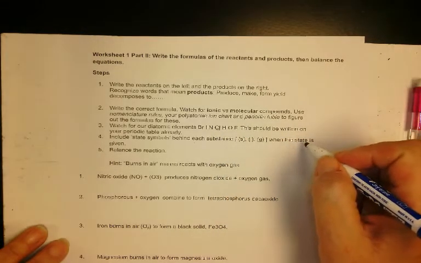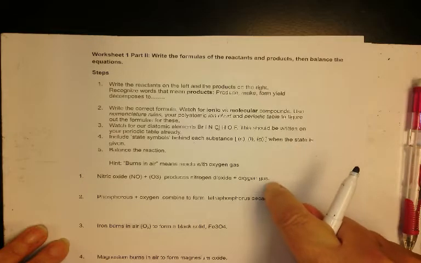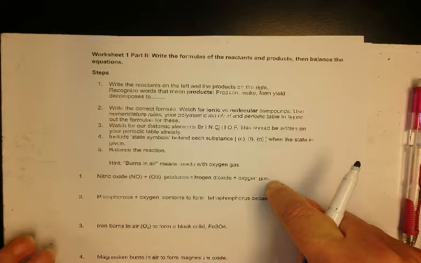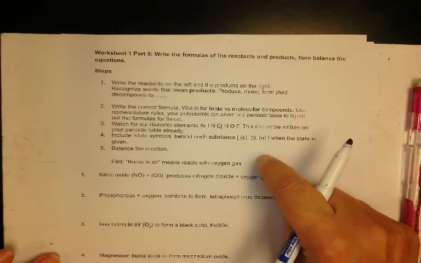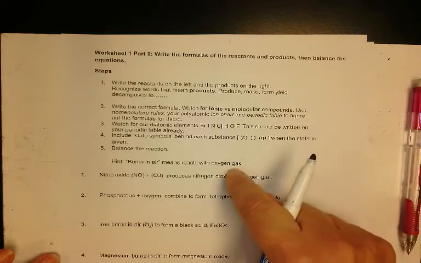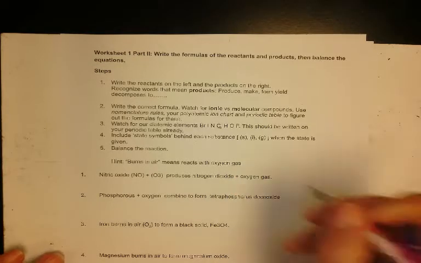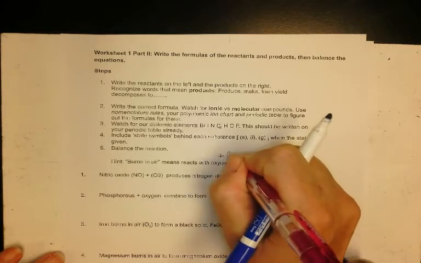Include your state symbols if they're given. We practiced oxygen gas, and so we put g for gas in parentheses to show our state symbols. And then we have to balance the reaction. And remember, burns in air means reacts with oxygen gas. It would be plus O2.